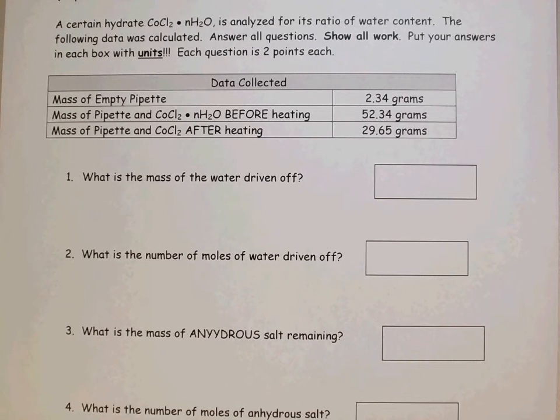Okay, so here we go. We have the mass of the empty pipette, that's 2.34 grams. Then we place the hydrate in the pipette, and it's 52.34 grams. Then we heat the hydrate, and so water is going to be evaporating out. We're getting rid of all of the water. And so after that, and we cool it, it weighs 29.65 grams.